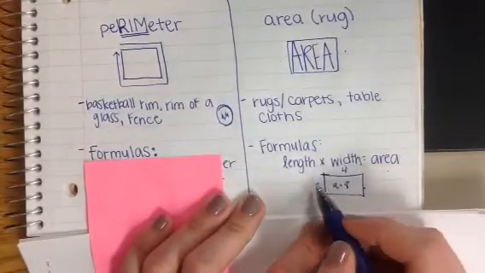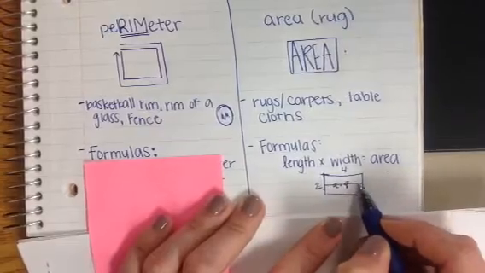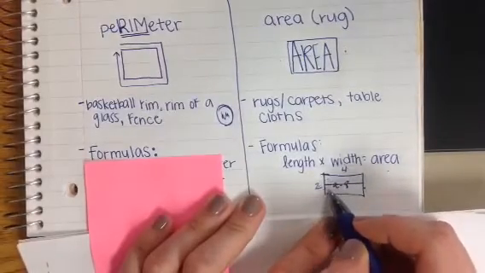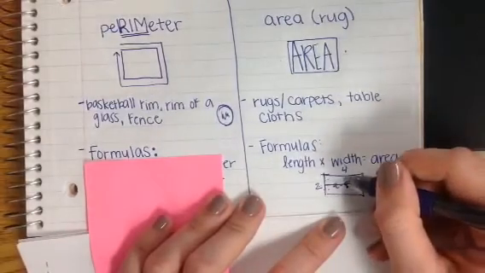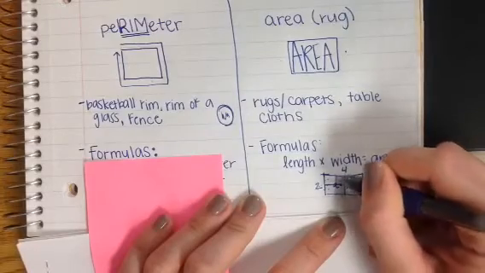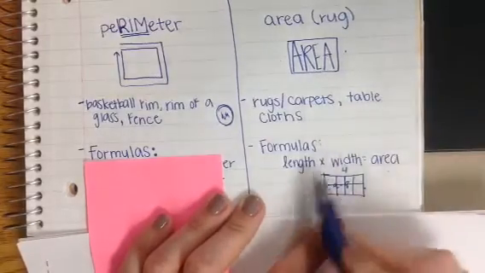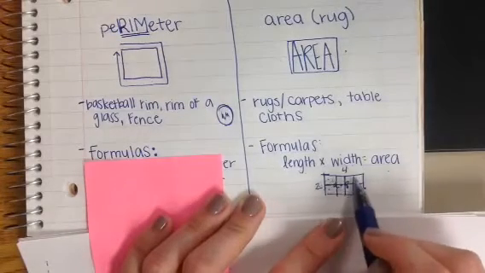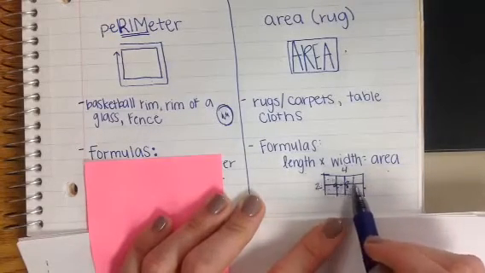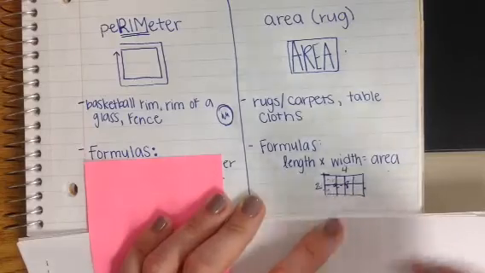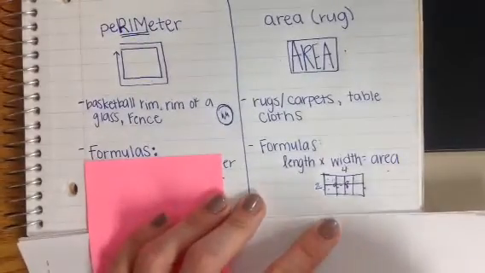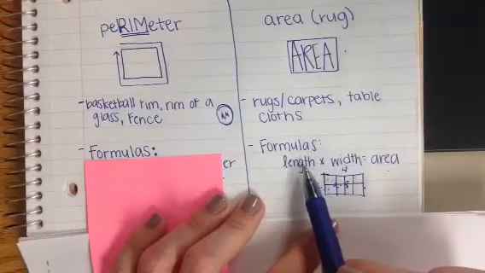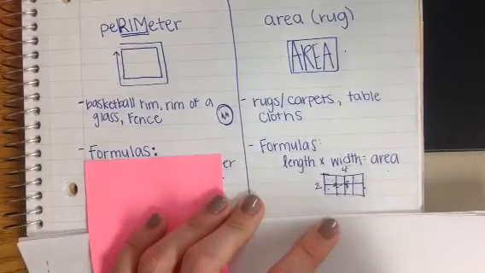What this is saying here is that this direction is split in 2 pieces, 1, 2, and this direction is split in 4 pieces. And when you count them, you end up with 8 total pieces. That's how we find area. The space inside is worth 8 square blocks. So again, the formula for area is length times width.